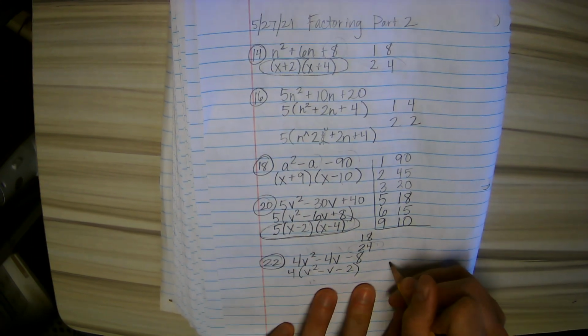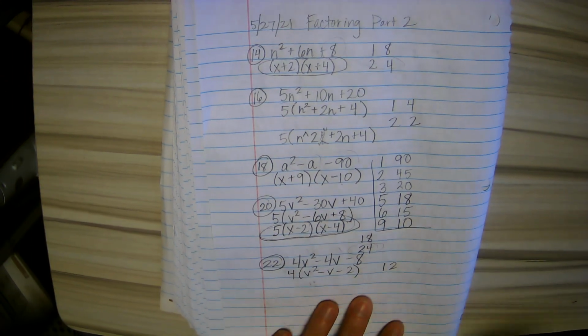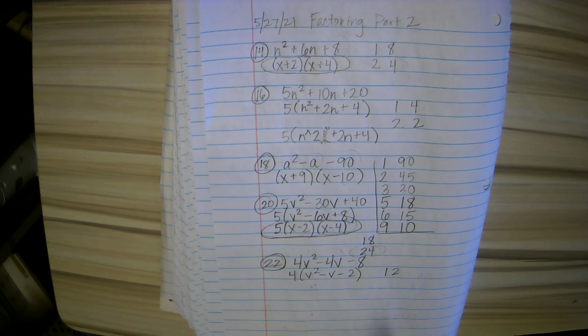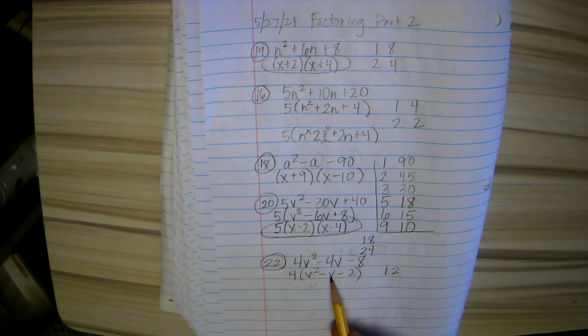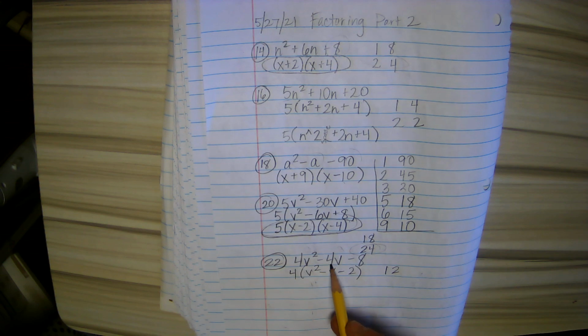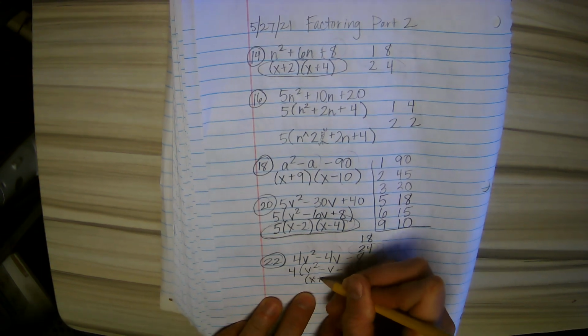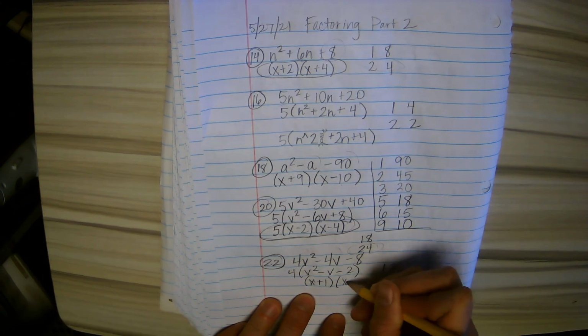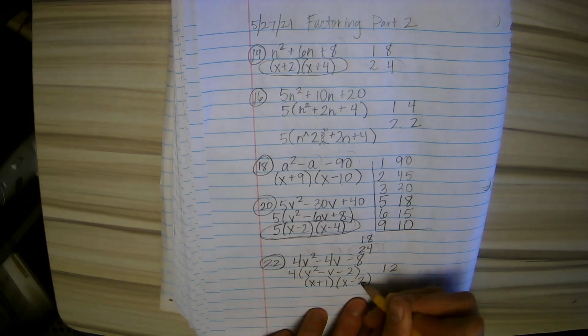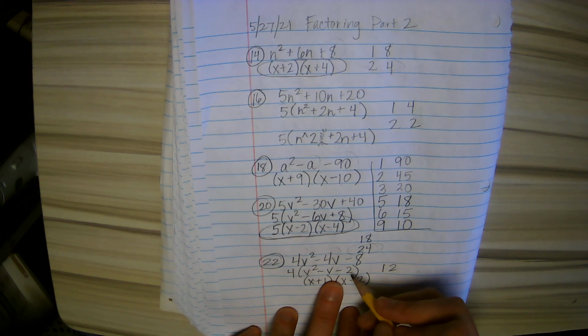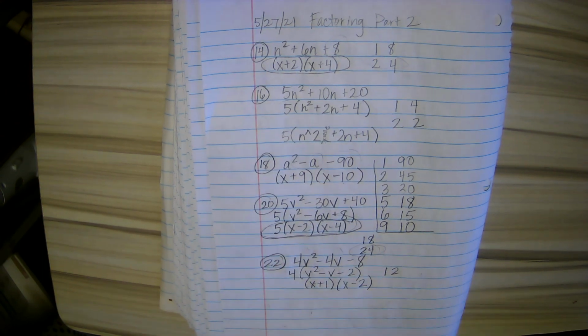So then my multiples of 2 are just 1 and 2. So 2 minus 1 would give me a 1, and I want it negative. So I would write x plus 1, x minus 2, because I wanted my bigger number to be negative so that when I combined them, I would have a negative 1.